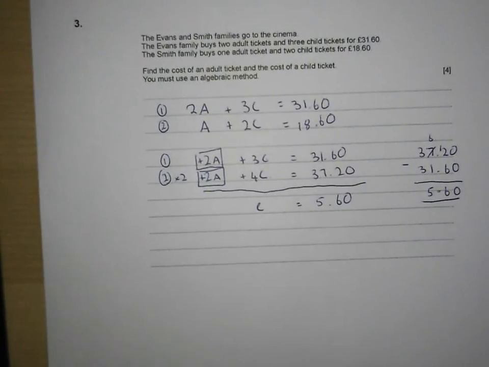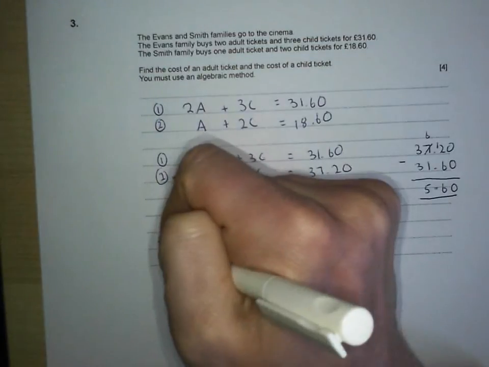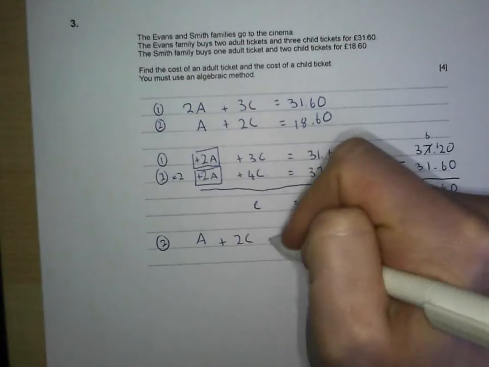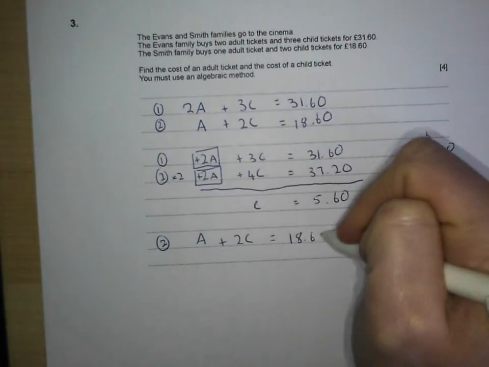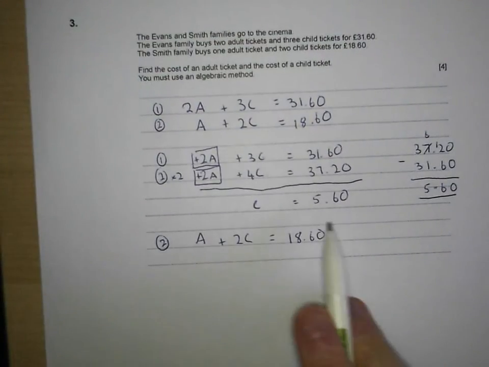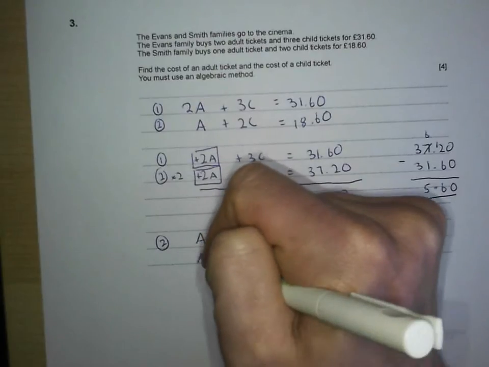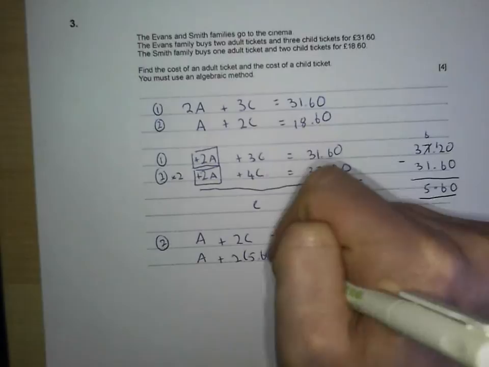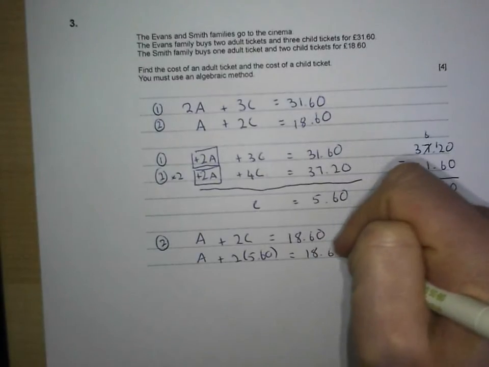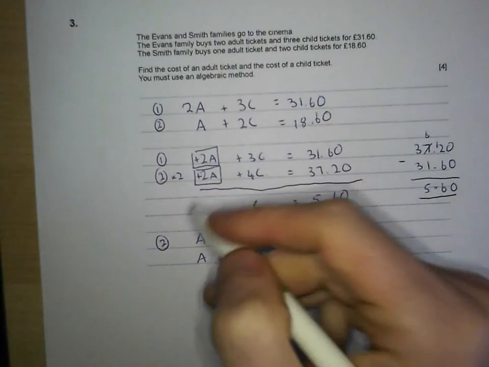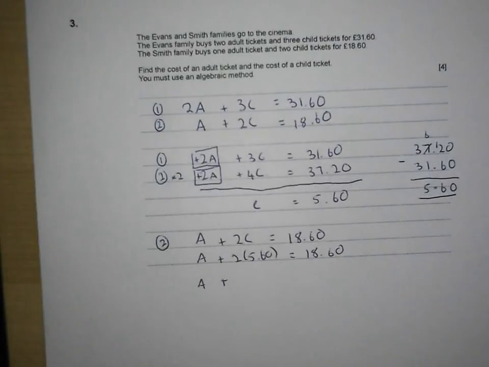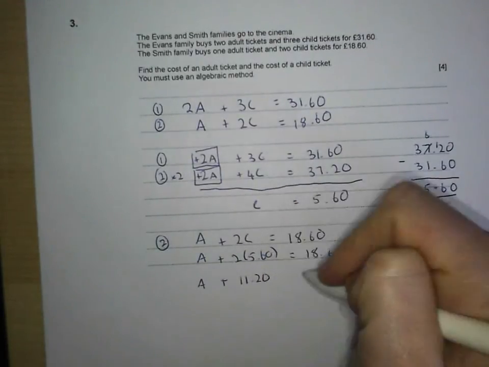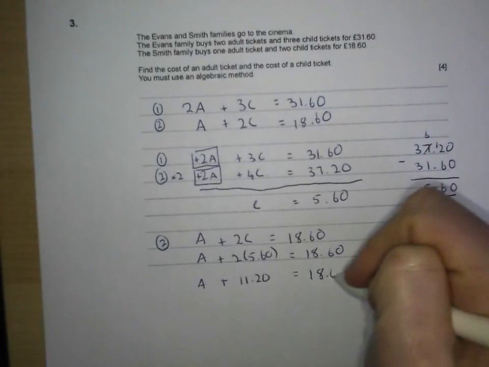What's the price of an adult ticket? Well, let's use equation 2 to figure this out. You can use any equation, of course. Adult plus 2 child is going to be £18.60. We now know that a child's ticket is £5.60. So adult plus 2 lots of £5.60 is going to be £18.60. What's 2 lots of £5.60? Well, 2 lots of a 5 are a tenner, and 2 lots of 60 are 120, so I think it's going to be adult plus £11.20 equals £18.60.